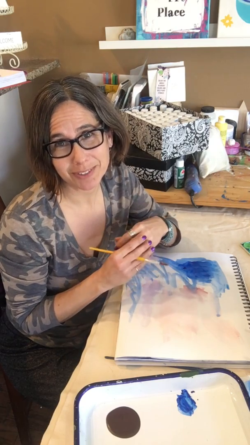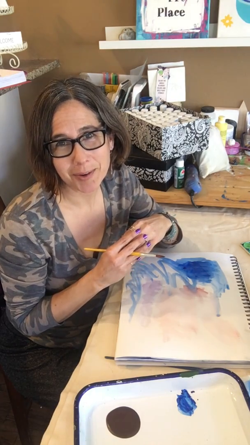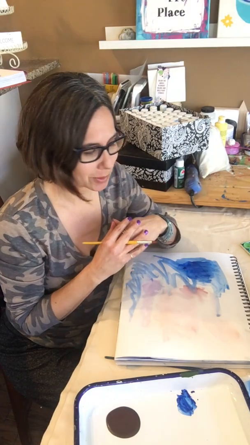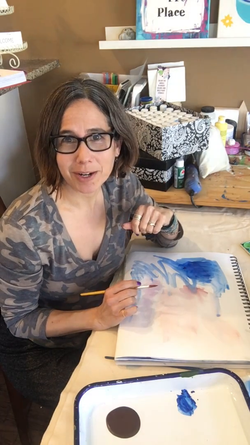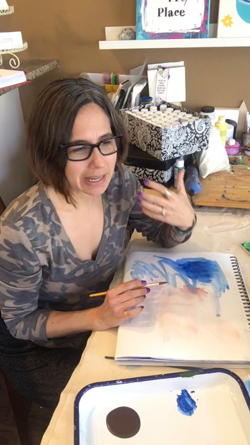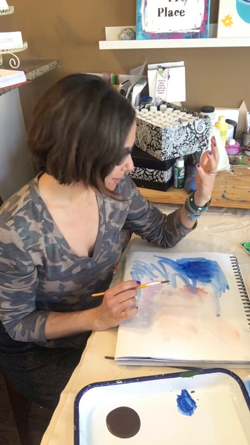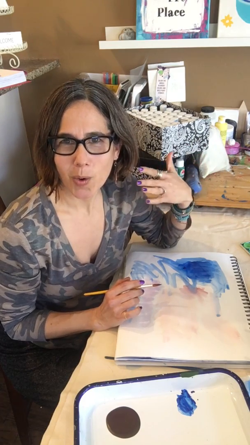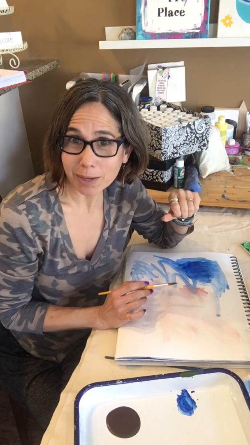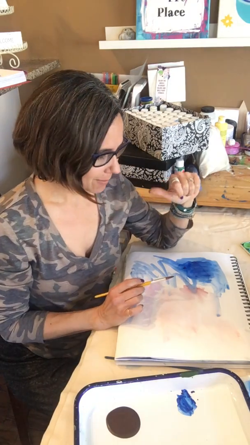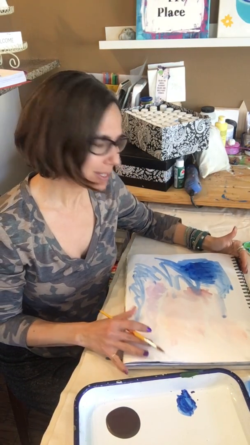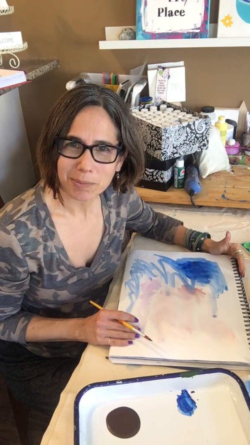Those are the three major differences that I found when starting out painting, and it's kind of how I ended up with acrylics: the ease of being able to use them, the flexibility, and the opportunity to really play and not worry so much about mistakes. Those were three big differences that have stood out for me when choosing between watercolors and acrylics.